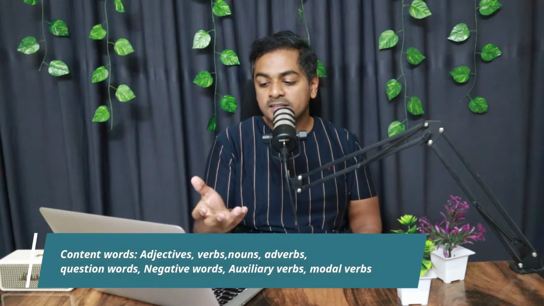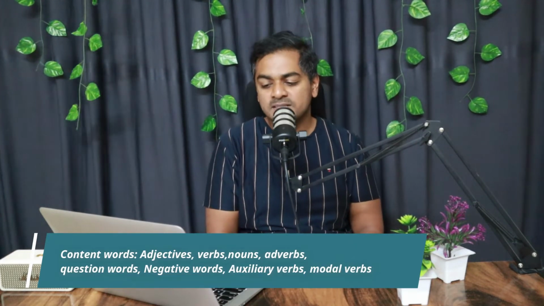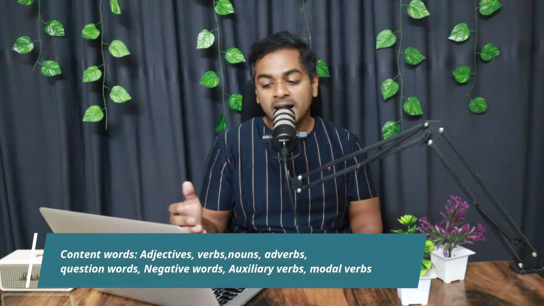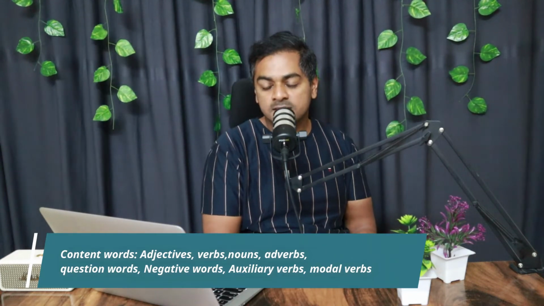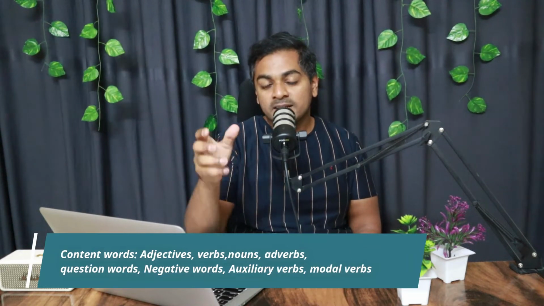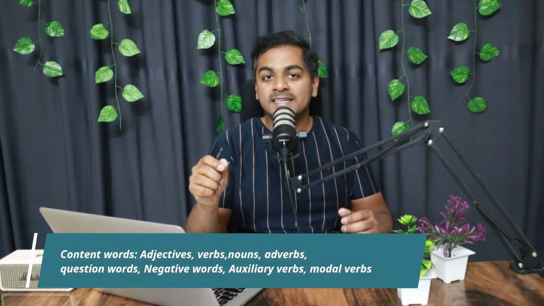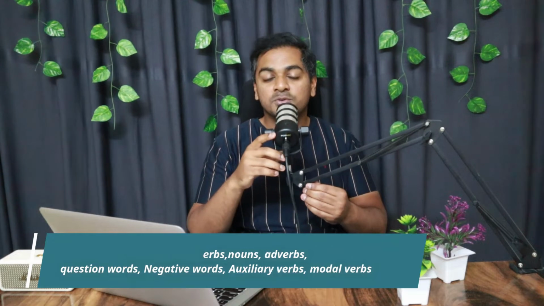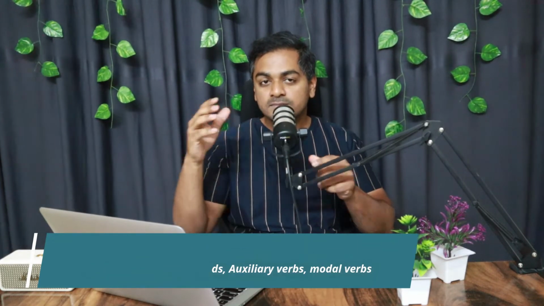And then there are auxiliary verbs and modal verbs. Auxiliary verbs could be something like could, may, might, would, shall, should, must. Content words need to be given more focus. These are the ones that you have to emphasize, and these are the ones that you have to intonate. In the entire sentence, these are the words that need most of the focus, and they should not be combined or fumbled, or ignored. They have to be underlined and given the most importance.